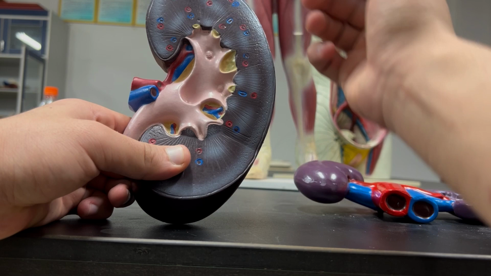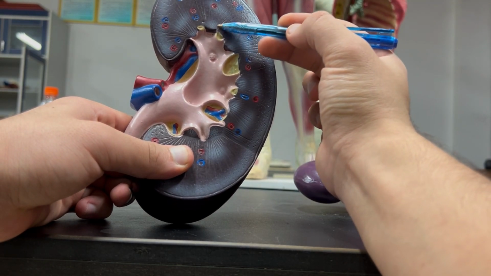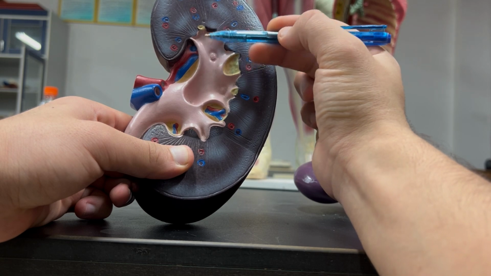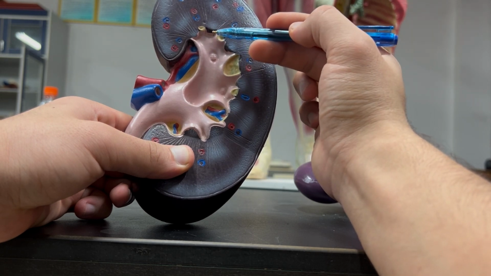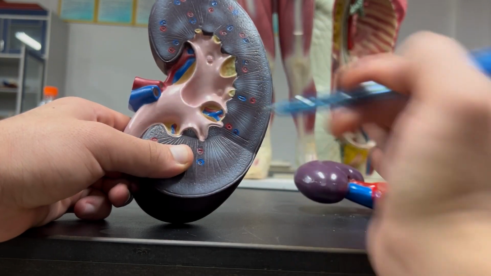So again, the many nephrons here will pour the urine into the collecting duct. The collecting duct will pour the urine into the papillary duct. The papillary duct will pour into the minor calyces, then the major calyces, then the pelvis and ureter.